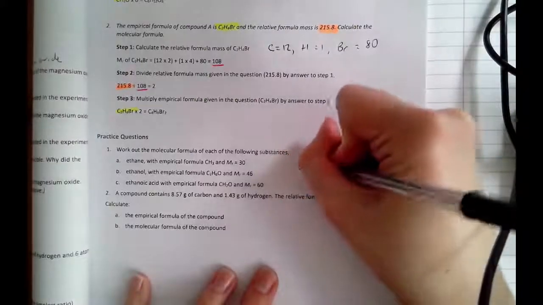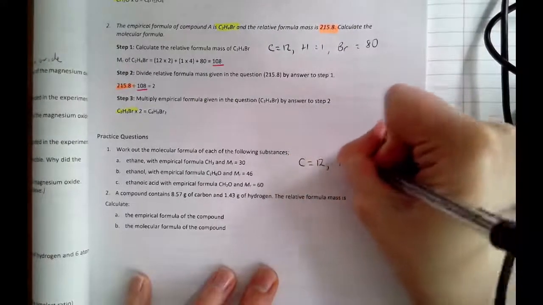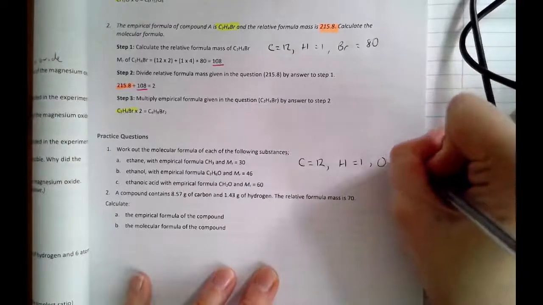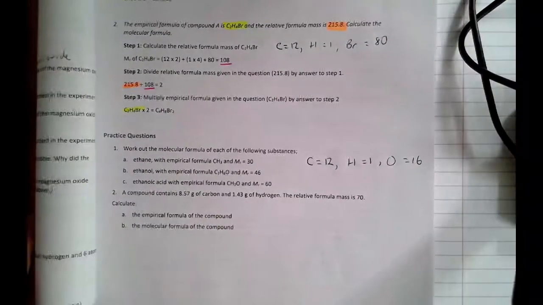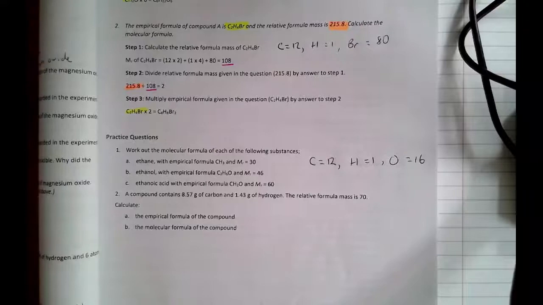Because I haven't included it, I'll just write it here. The mass of carbon is 12, the mass of hydrogen is 1, the mass of oxygen is 16. They're the numbers from the periodic table that you will need. So press pause, have a go by yourself, and press play when you're ready for the answers.